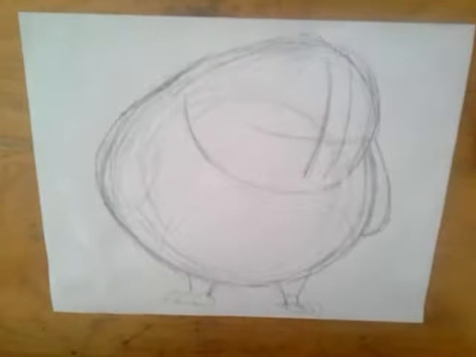How's it going, guys? Today we're going to be drawing Terence from the Angry Birds movie. As you can see, I've already gotten started with the body.